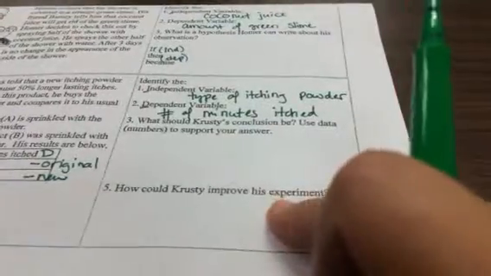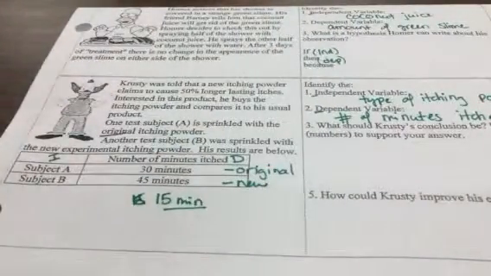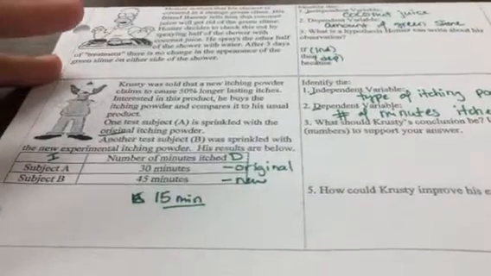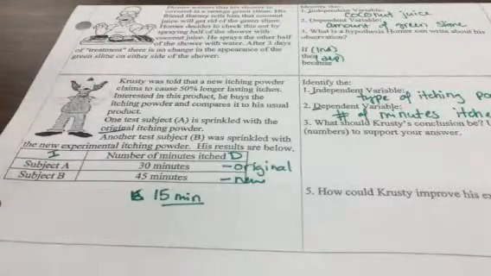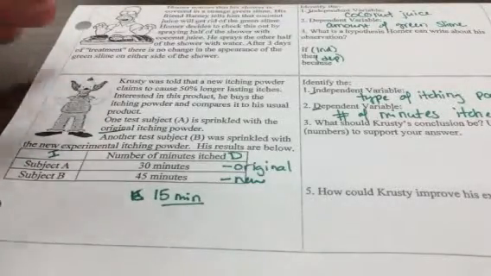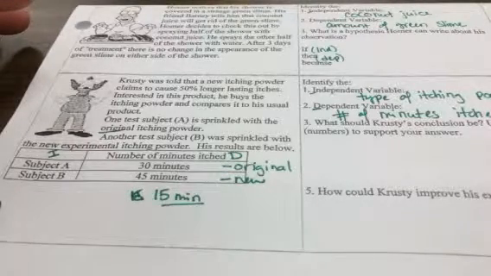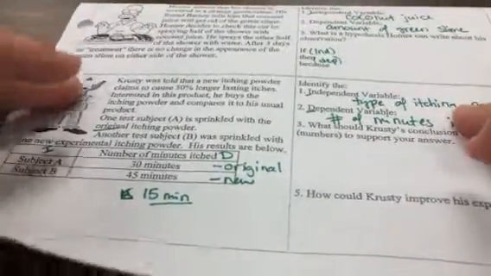He could improve this experiment by testing it longer, getting multiple test subjects instead of just 1 and 2. He could have had 10 even. And then itches are not really scientific. So maybe not so much minutes that it itched, but maybe how intense it was, and give it an intensity scale and include that in your lab. So then let's go to the back of the homework.